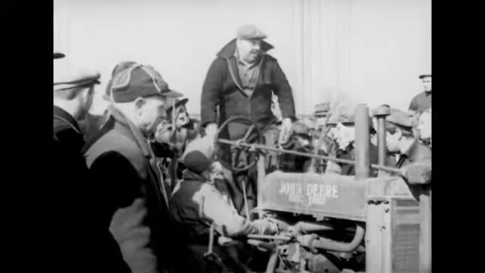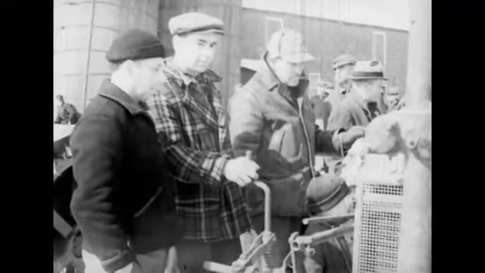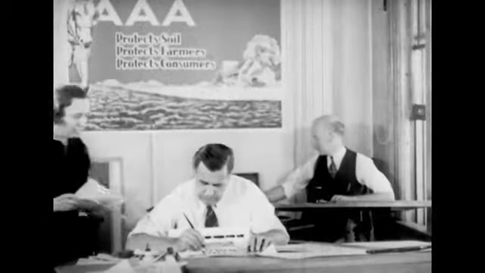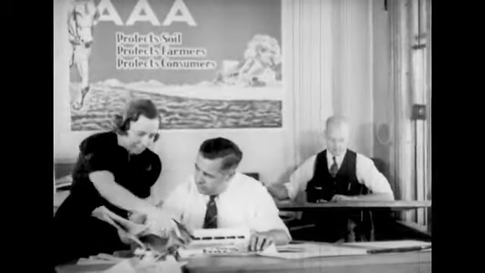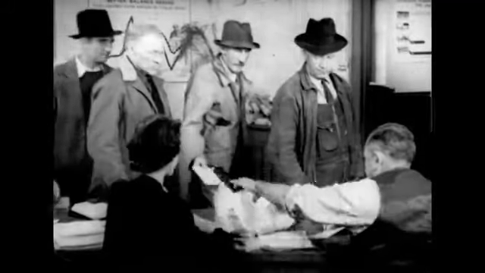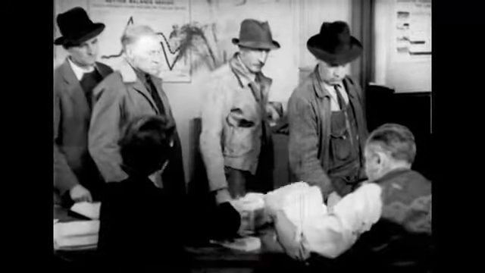The Farm Credit Administration made available to farmers loans at low interest. Legislation was passed to help the farmer by temporarily suspending his liability for mortgage payments. The most important of the farm measures was the Agricultural Adjustment Act, which reduced the surplus of farm produce and guaranteed minimum prices for the farmer.